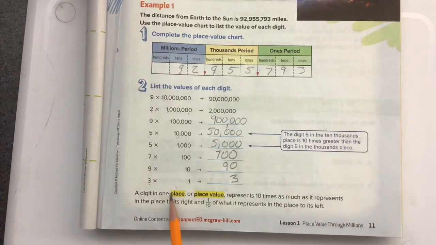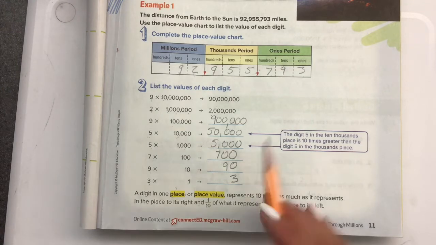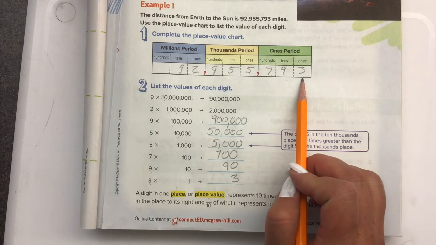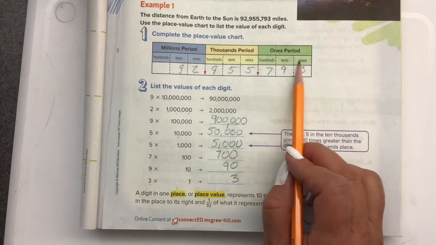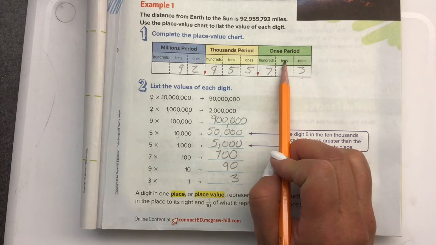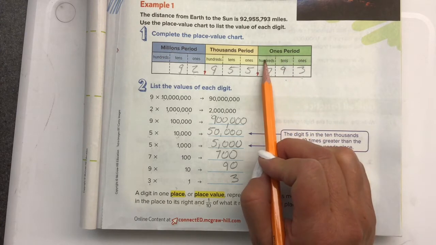A digit in the ones place or place value represents 10 times as much as it represents in the place to its right, and 1/10 of what it represents to its left. So for example, this number is 10 times as much the value as that number. And well, the place value is what we're talking about. So if we jump here, 10 times 10 is 100, right?